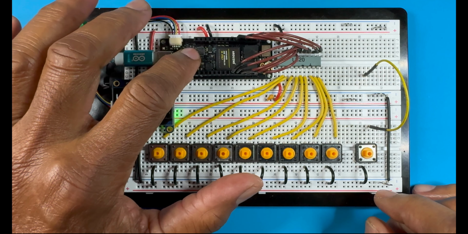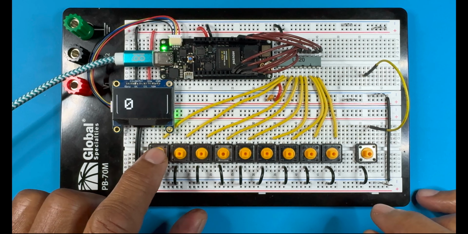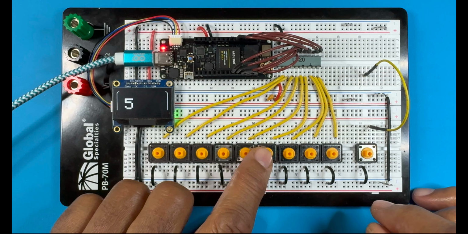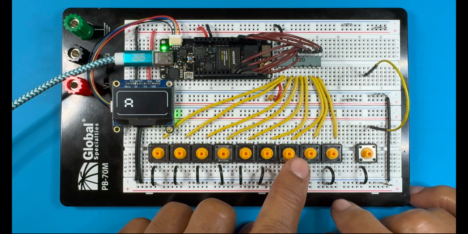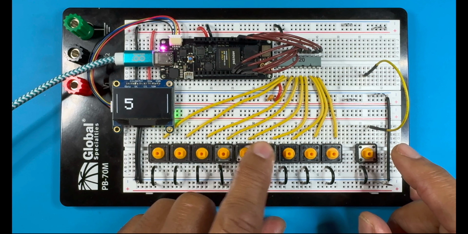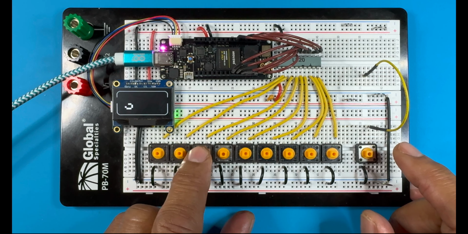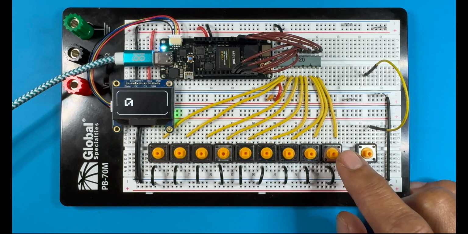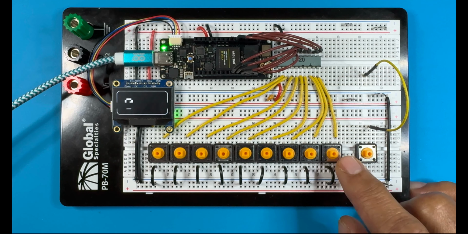In sequence, we'll reset, go 1, 2, 3, 4, 5, 6, 7, 8, and we'll reverse count. 7, 6, 5, 4, 3, 2, 1, back to 0. Reverse count.